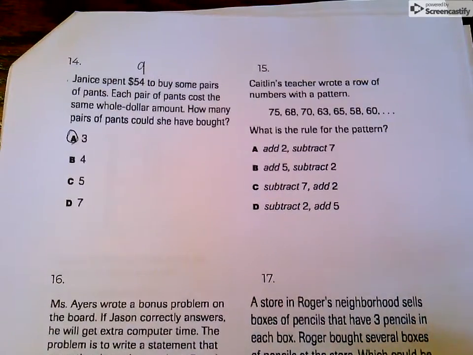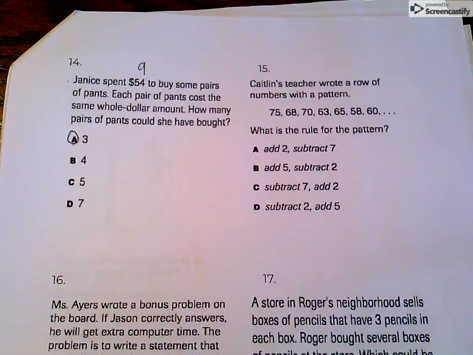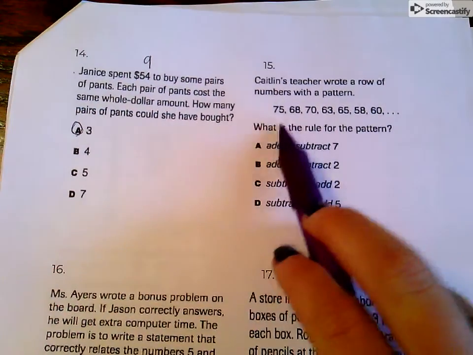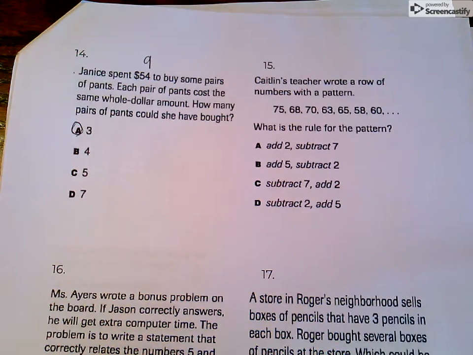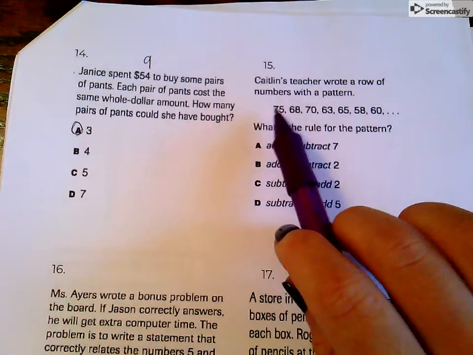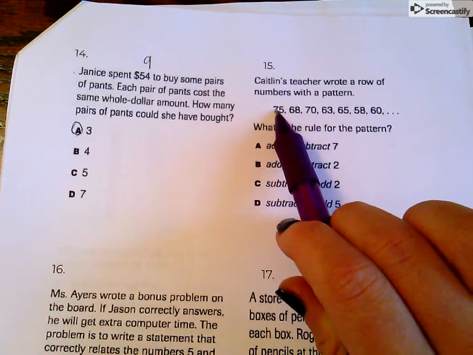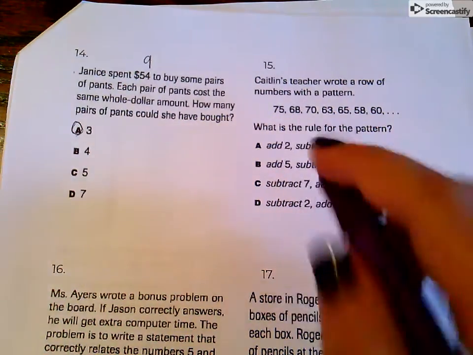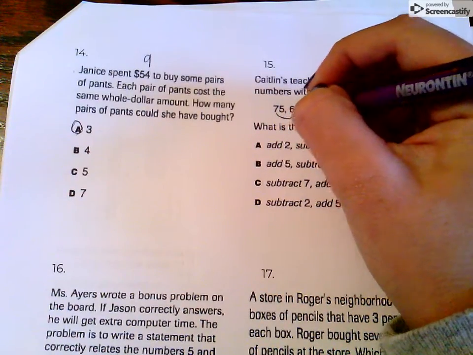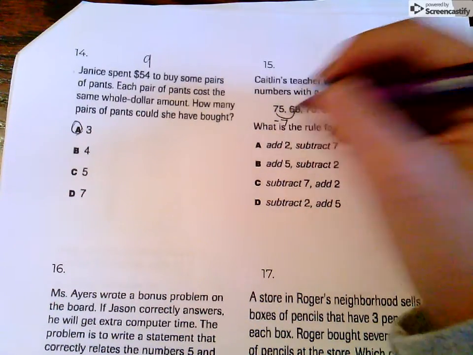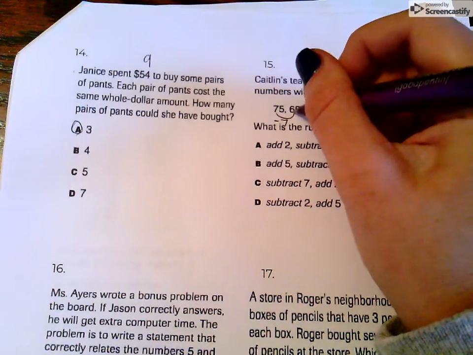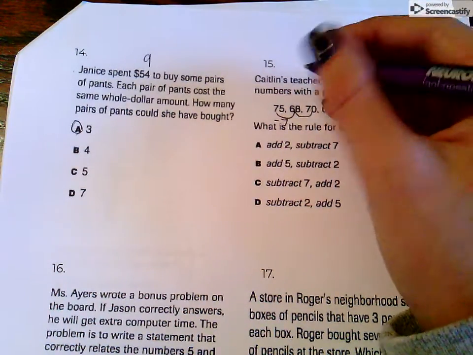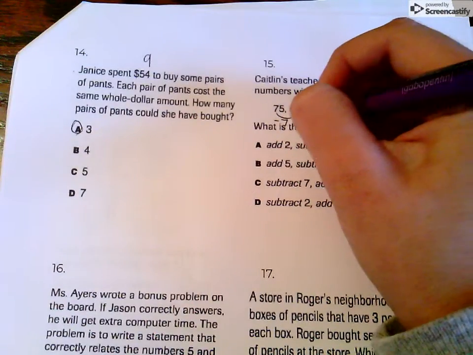15. Caitlin's teacher wrote a row of numbers with the pattern 75, 68, 70, 63, 65, 58, 60. What is the rule for the pattern? So you want to look at your first two. How do you get from 75 to 68? You subtract 7. So I'm going to put minus 7 here. How do you get from 68 to 70? You add 2. So I'm going to put plus 2.